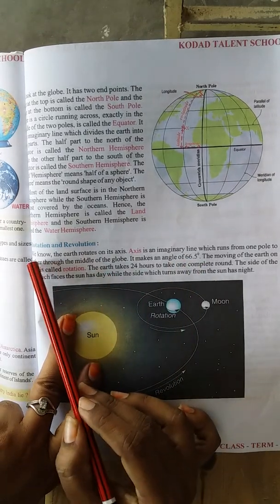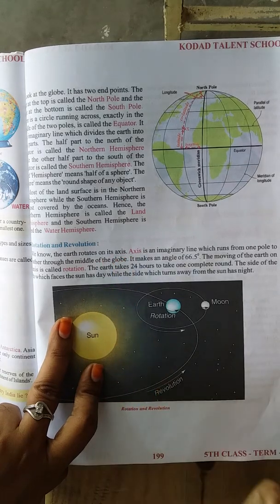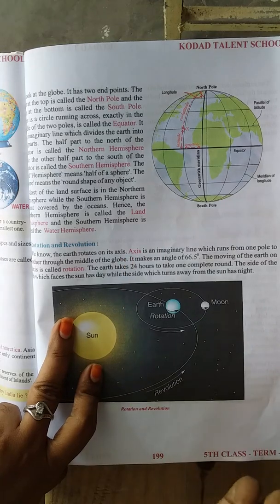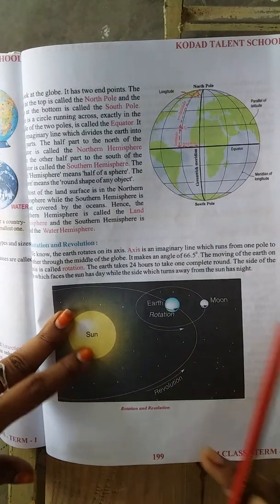As we know, the earth rotates on its axis. We know the earth rotates on its axis. Is it or not, children? What is the meaning of this in Telugu?